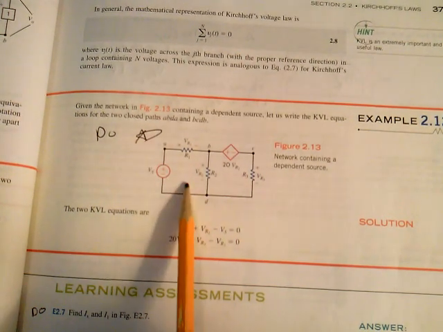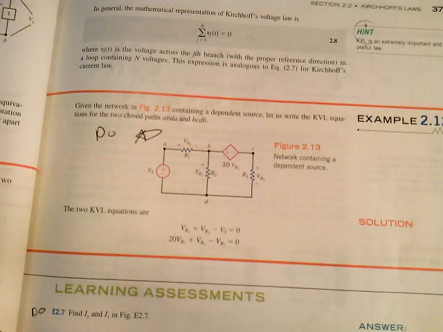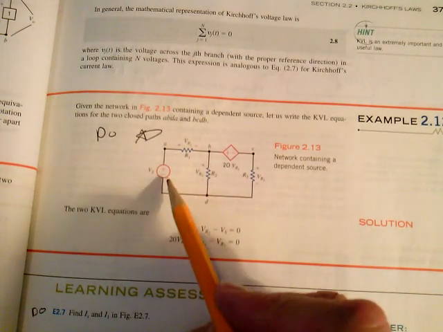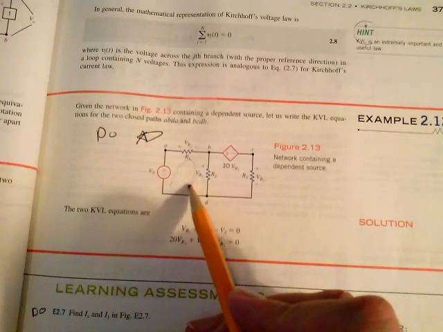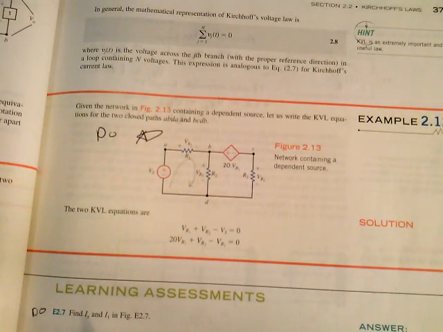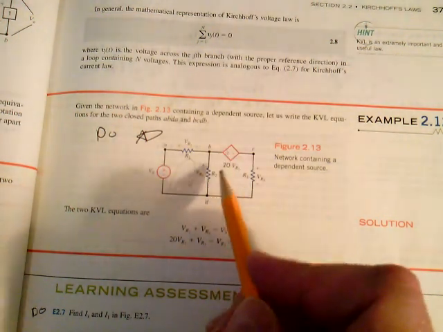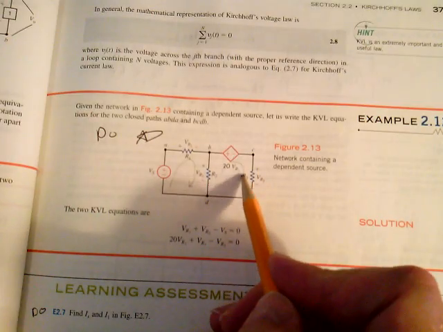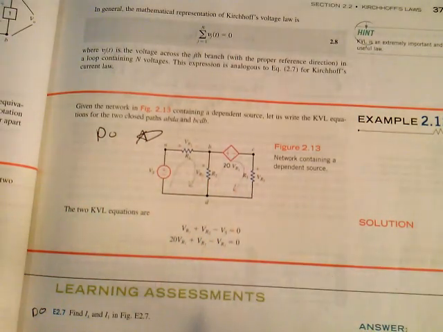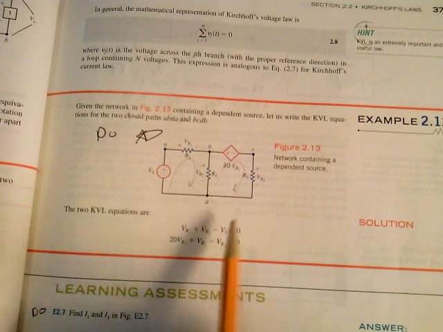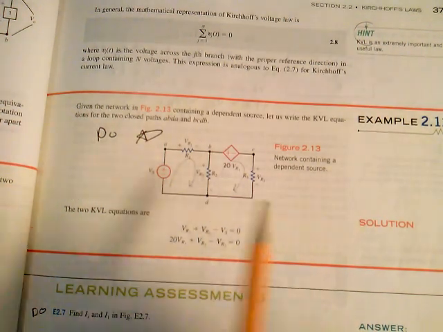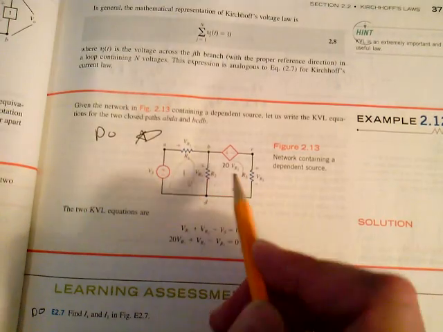They want you to come up with two equations. One equation using the left window, using Kirchhoff's voltage law, and one equation on the right window, using Kirchhoff's voltage law. What I'd like you to do when you work out my solutions is to say around loop 1, call that loop 1, call that loop 2.